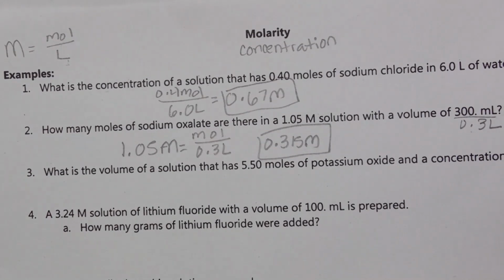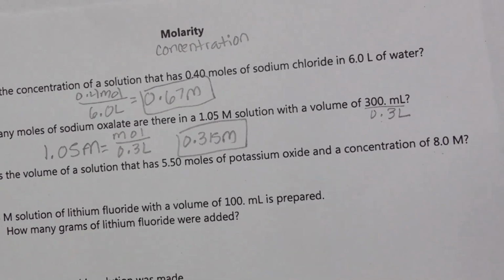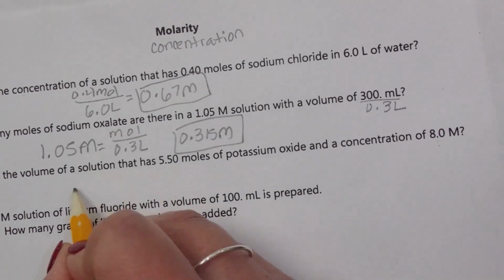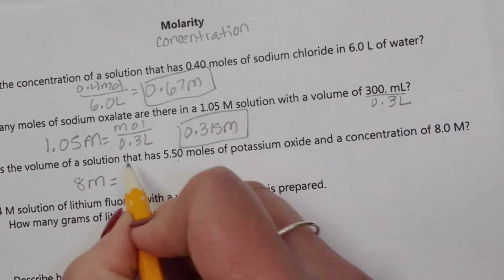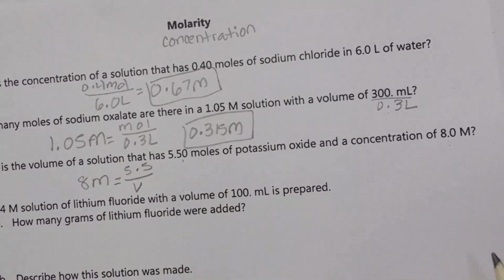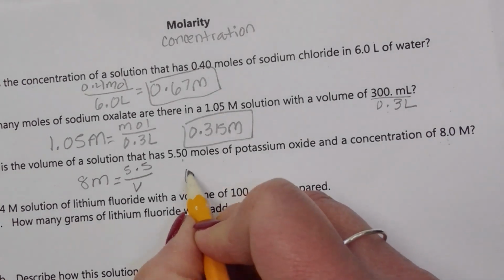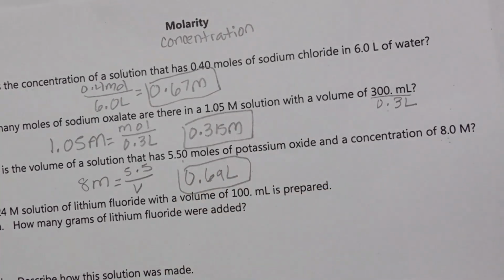What is the volume of the solution that has 5.5 moles of potassium oxide and a concentration of 8 molar? So now we're looking for volume. So my molarity is 8. I have 5.5 moles. And we are looking for volume. So when we plug this into our calculator and we solve for volume, we get 0.69 liters.